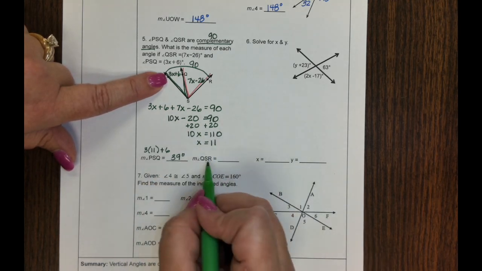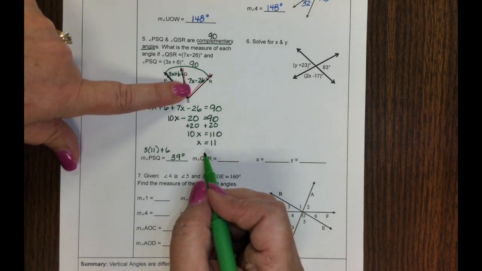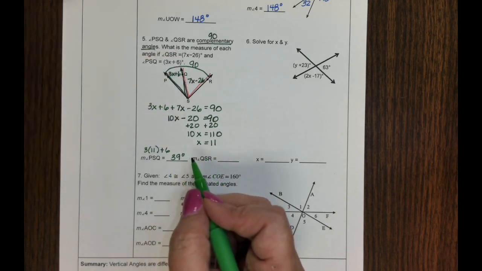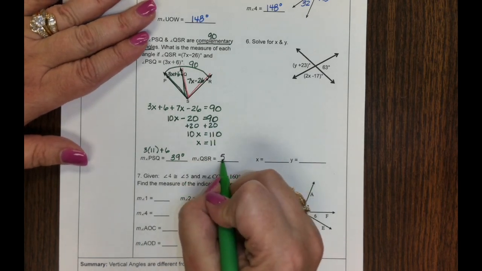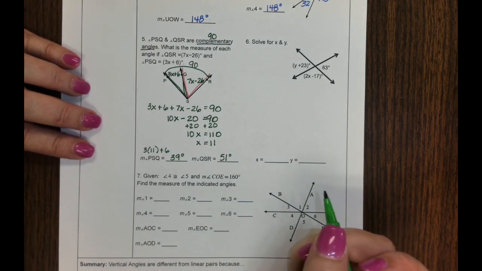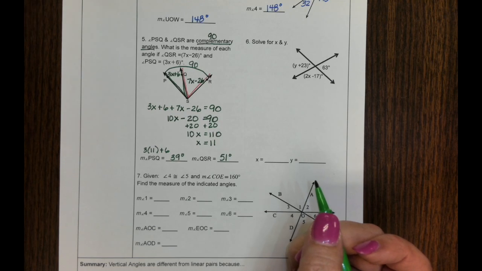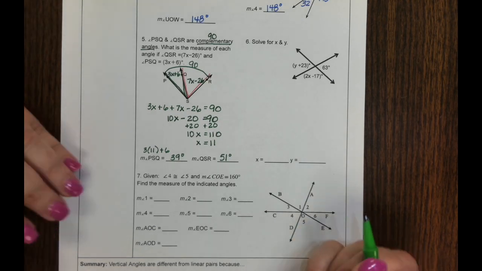And then QSR, two ways to find QSR. You can substitute the 11 in, or you can subtract the 39 from 90, because we know that those two angles together have to add up. I did 90 minus 39, but let's do a quick double check. 7 times 11 minus 26 is indeed 51 degrees, so we know we did it right.